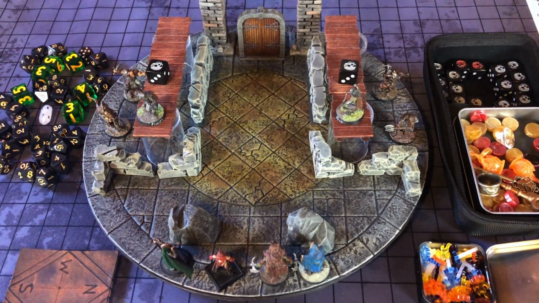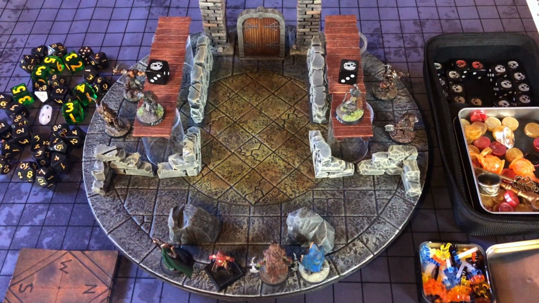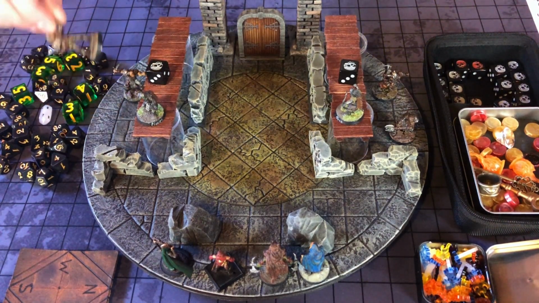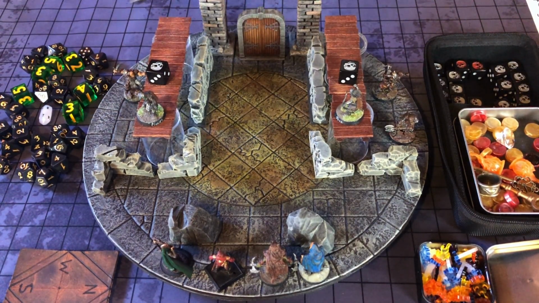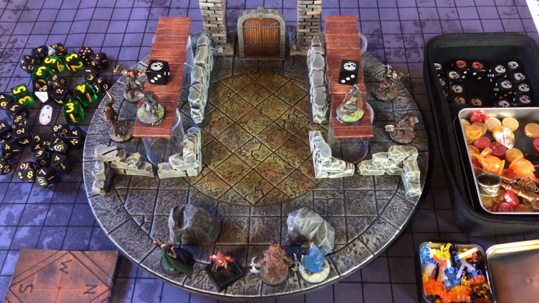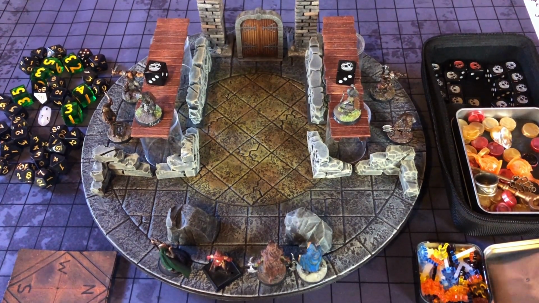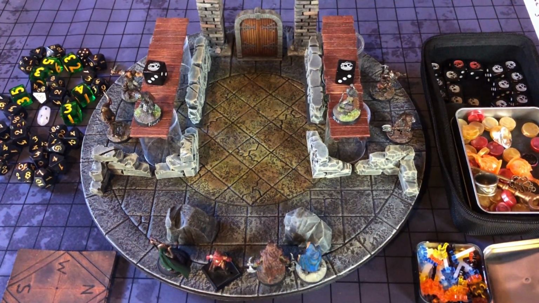Perhaps theater of the mind wise, the party would have tried to convince the bandit leader, which would probably be this dude right here, to open the doors, give them the MacGuffin, and they'll be on their way. And obviously they're saying no. So combat broke out. Maybe one of these archers fired a shot at them first, and we've rolled for initiative.